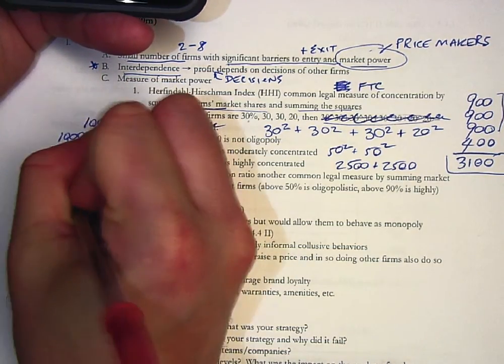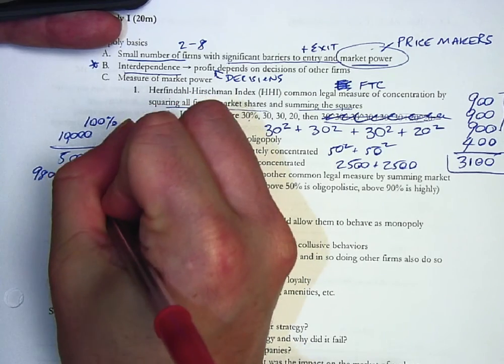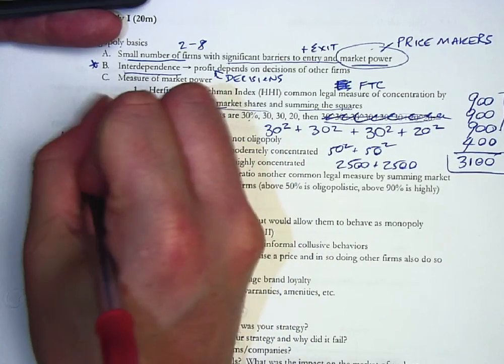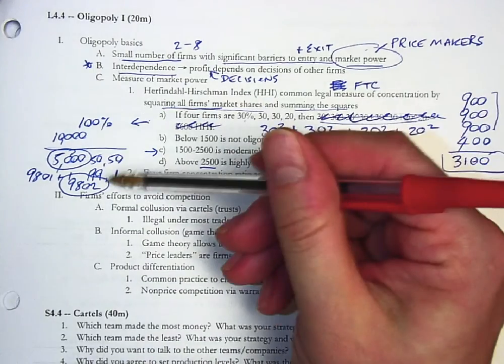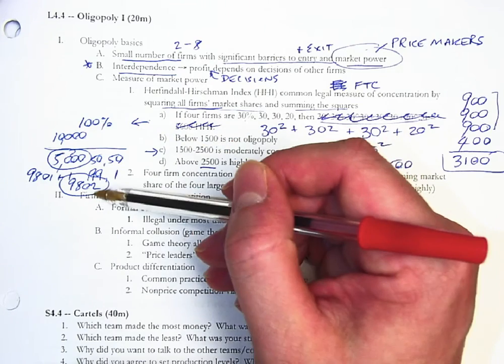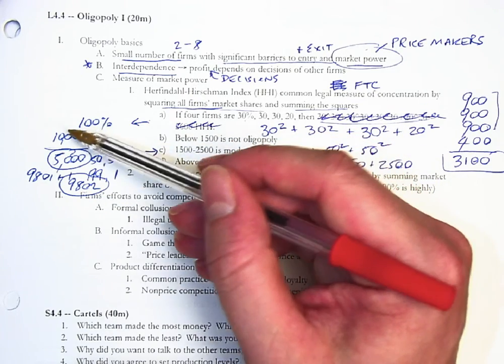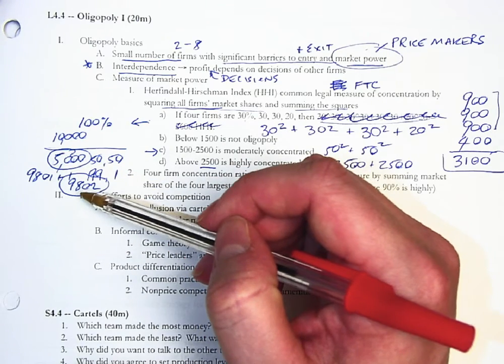9801 plus, what's 1 squared? Well, that's 1, so it's 9802. So 9802 versus 5,000. Those are two very different values, and it's because, hey, in the 99% one, you're basically a monopoly. If you're over 9,000, you're already pretty close to a monopoly. But if you're 5,000, that's way more competitive than 9,800.